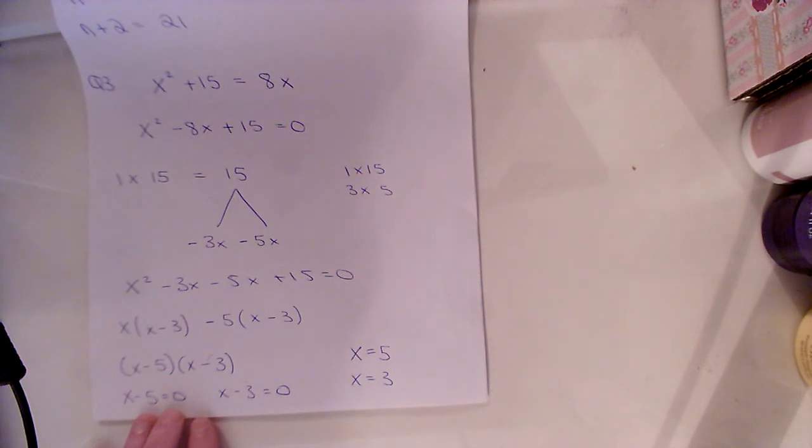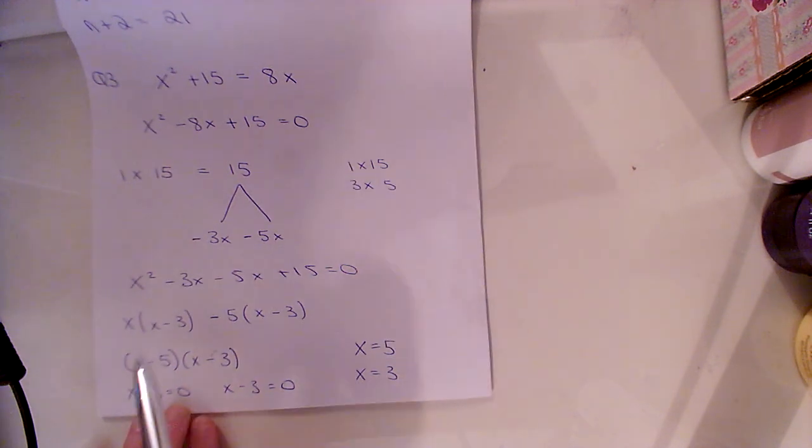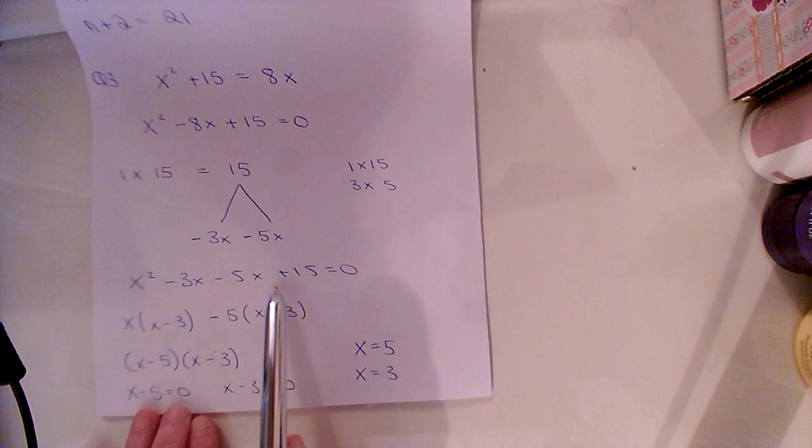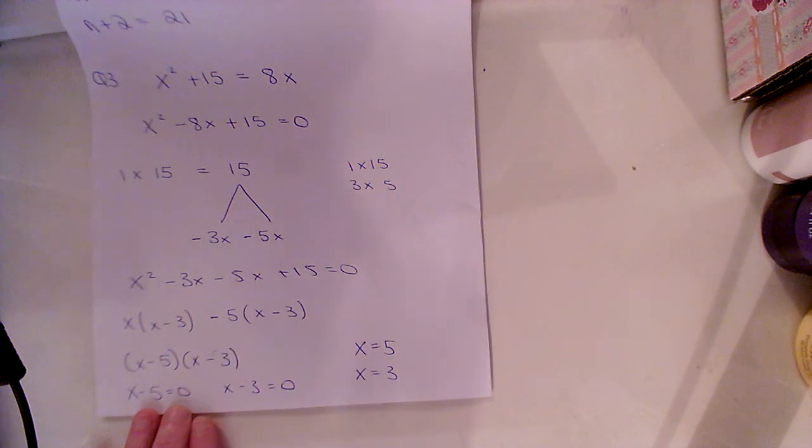So I see, what do these two have in common? They have an x. I take it out. I'm left with x minus 3. Then I look, what do these two have in common? They have a 5. I'm left with x minus 3. I want a minus 5x and a plus 15, so this sign here has to be minus, because minus by a plus will give me my minus, minus by minus will give me a plus. Then I bring this together, so I have x minus 5 and I have x minus 3. So I have x minus 5 is equal to 0, x minus 3 is equal to 0, and I have x is equal to 5, x is equal to 3.